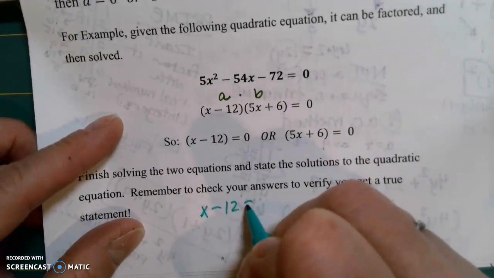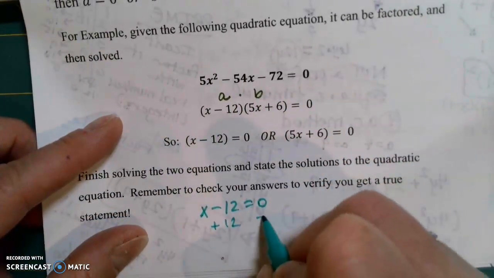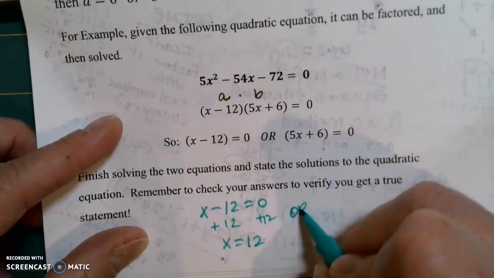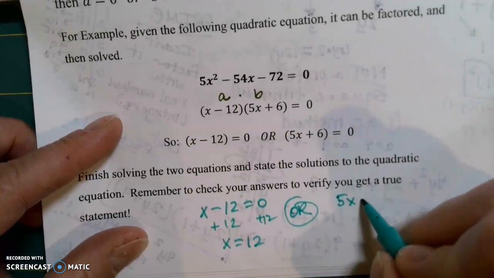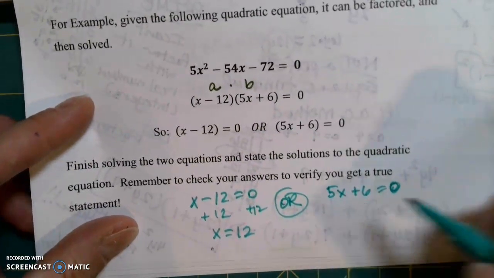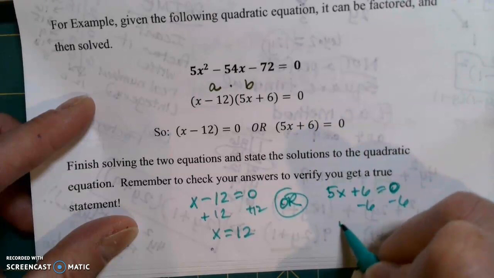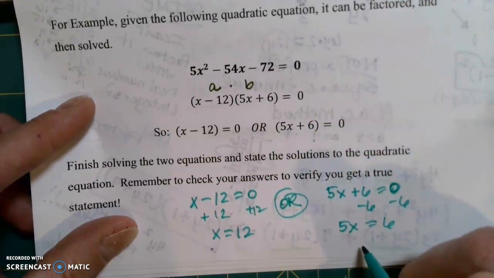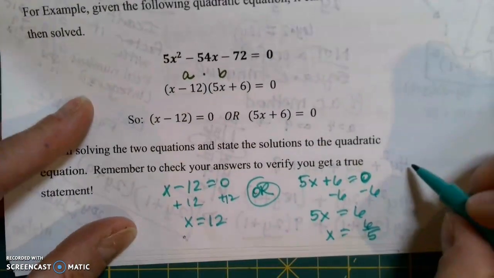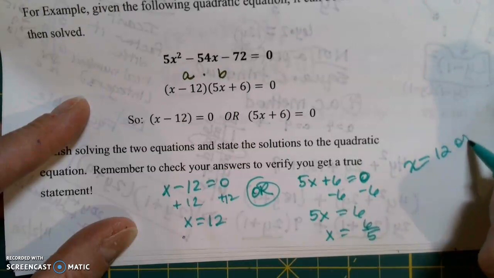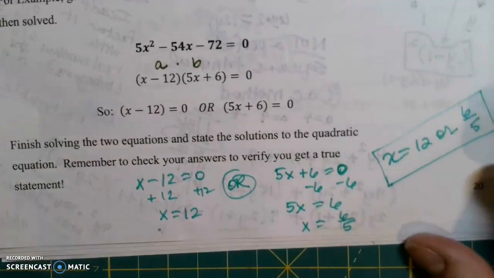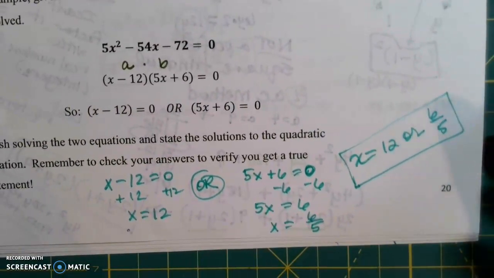So x minus 12 equals 0. You're going to add 12 to both sides. Oops, 12. And then x would be 12, or, and it's always a good idea to keep putting that or in there to remind yourself. You got to have both of these as possibilities. And then we'll subtract 6 from both sides. 5x equals 6. Divide both sides by 5, so 6/5. So for this one, x equals 12 or 6/5. And those would be the answers to that quadratic equation.